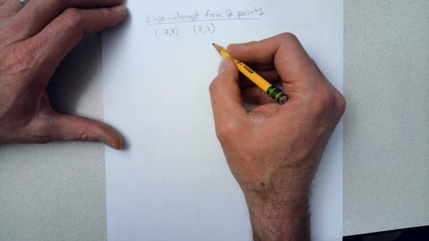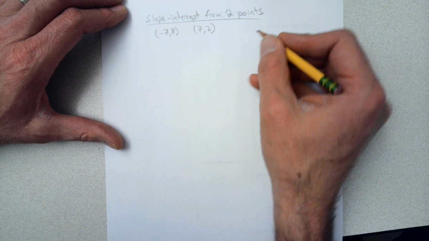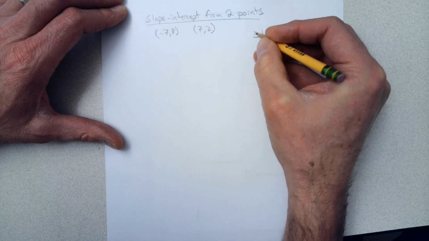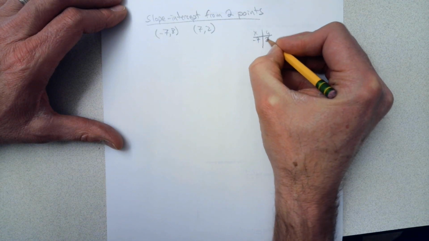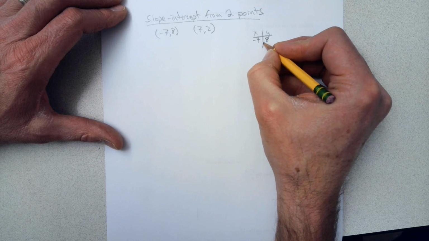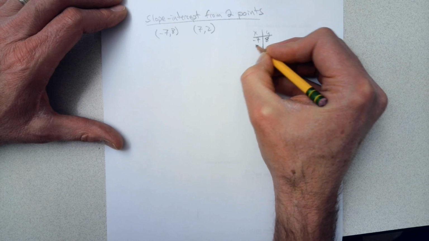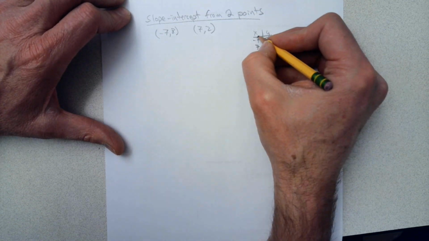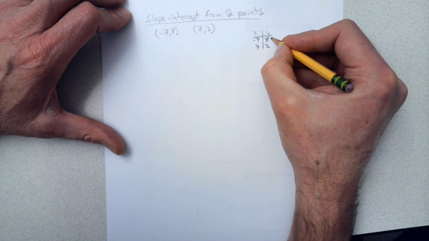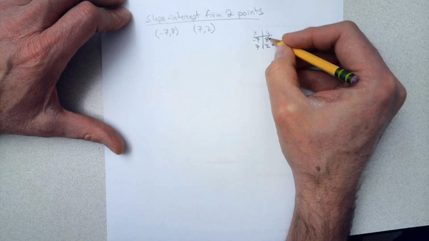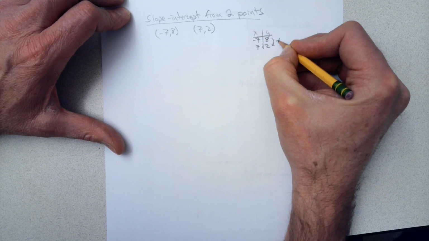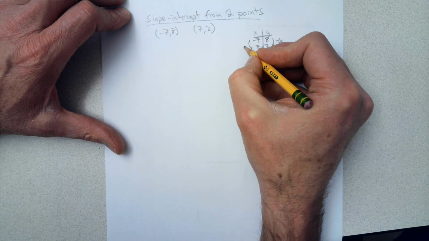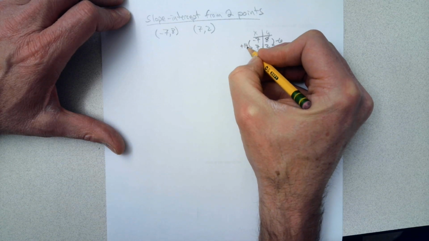So, first thing we need to do is figure out what the slope is. So I'm going to make an xy table. I've got a -7 as an input leads to an output of 8, and an input of 7 leads to an output of 2. To get from 8 to 2, my up and down directions would require subtracting 6. To get from -7 to 7 would require subtracting 14.